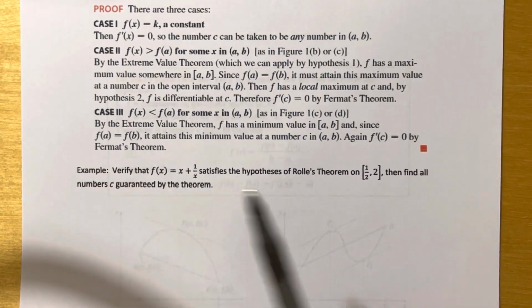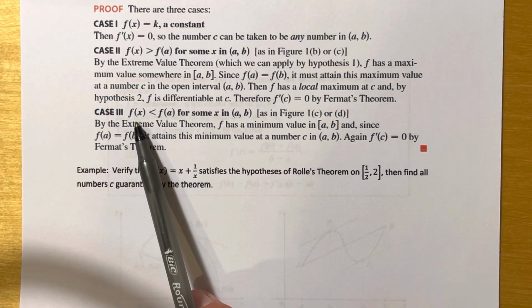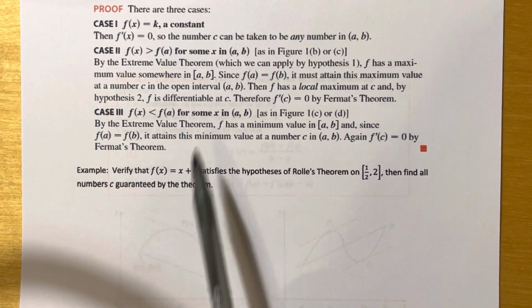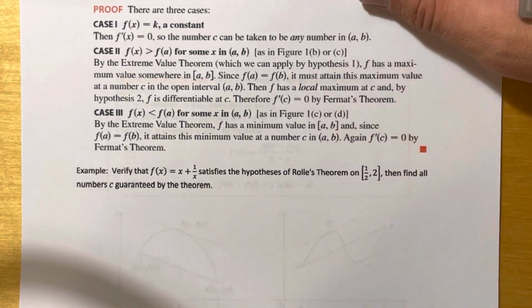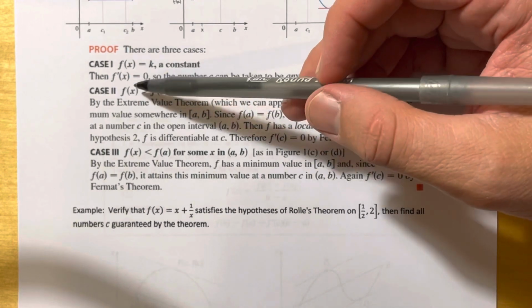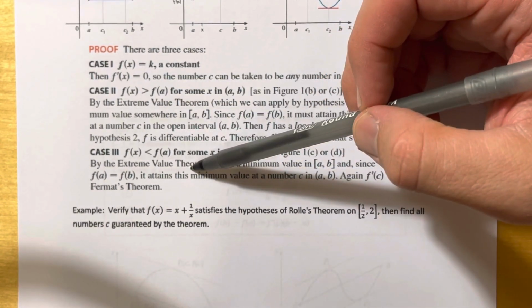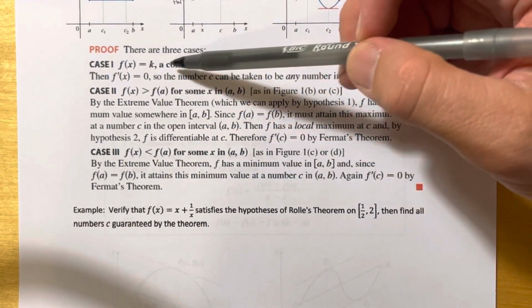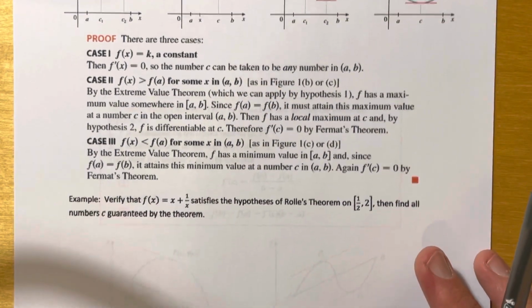Okay, case 3 is similar. I'm not going to read through that one, but it's basically the same idea, except we assume that there exists some f(x) less than f(a), and we apply the extreme value theorem again, but this time looking at a minimum value and applying Fermat's theorem again. So this proof establishes Rolle's theorem because it covers all possible cases. Either you have an f(x) that's larger than f(a), or an f(x) that's smaller than f(a), or if neither of those is true, f(x) is equal to f(a) for all x in the closed interval, making it a constant function. Rolle's theorem is true in all three of those cases.